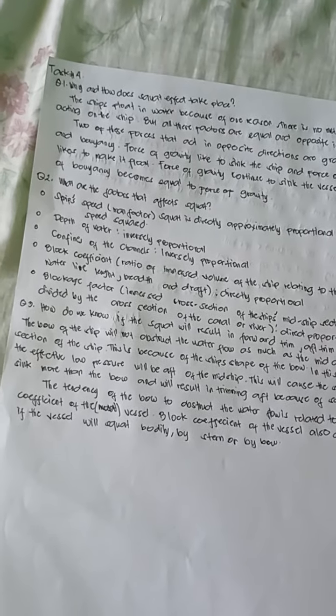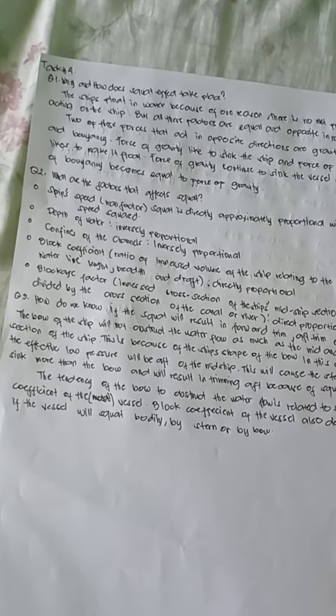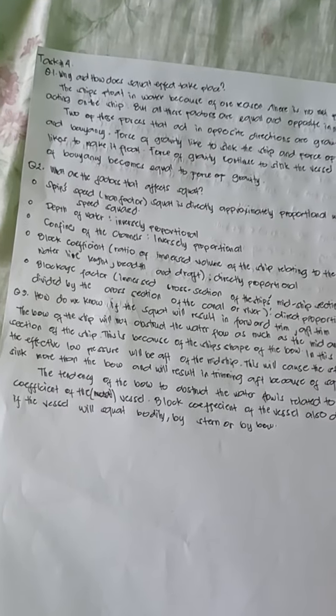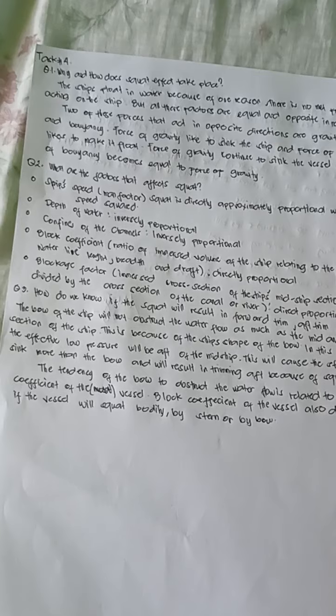In question number 3, how do we know if the squat will result in forward trim, aft trim, or no trim? The bow of the ship will not obstruct the water flow as much as the mid and aft section of the ship. This is because of the shape of the bow. In this case, the effect of low pressure will be aft of the midship.